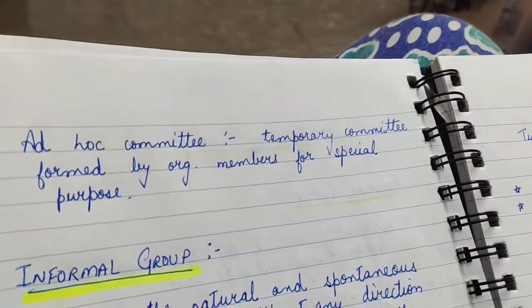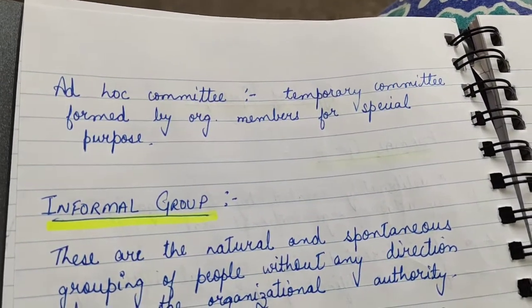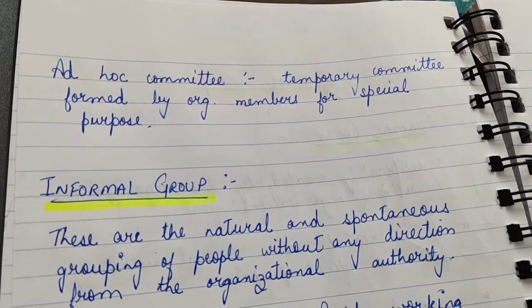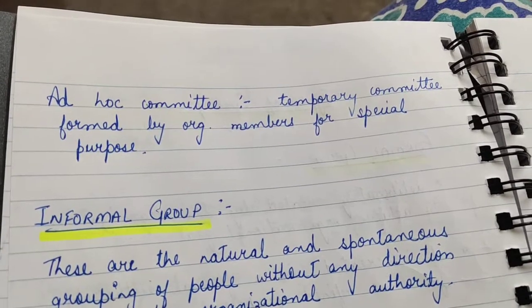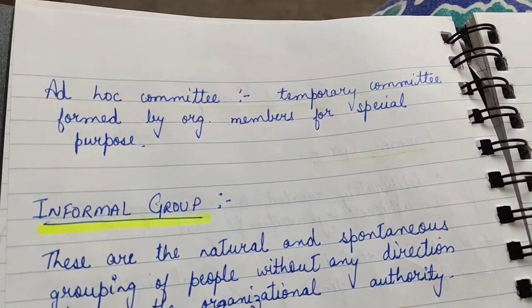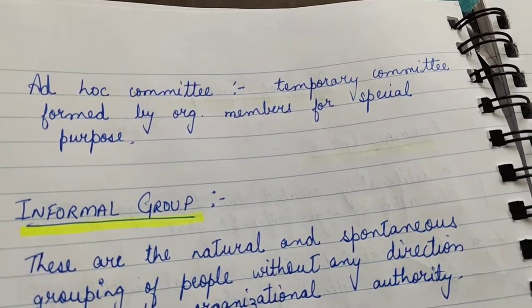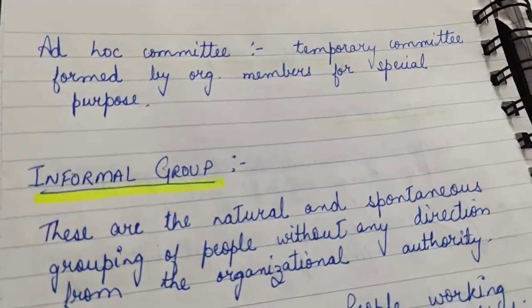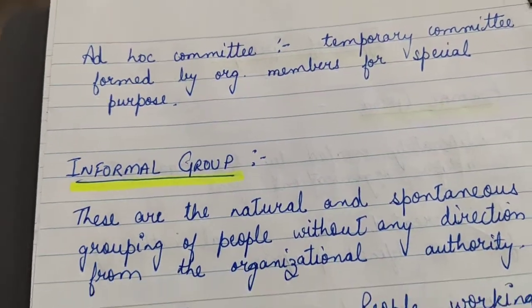And one last committee is also there, that's the ad hoc committee. It's a temporary committee formed by organization members for a very special purpose. For a special purpose, a temporary committee is many times formed when the problem cannot be solved by the standing committee. Then there is an ad hoc committee that is formed on a temporary basis. Okay, so that's the ad hoc committee.